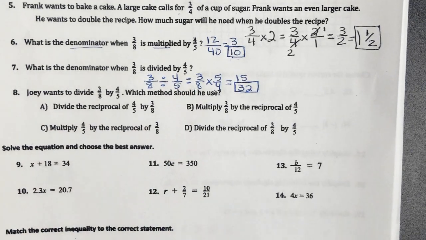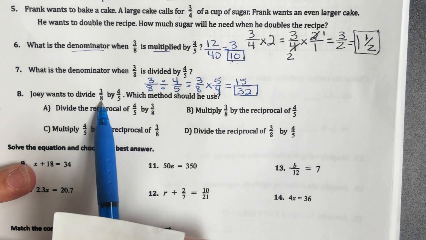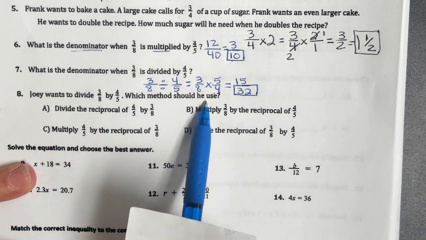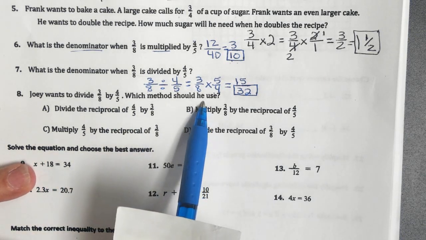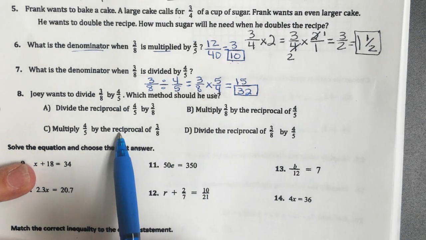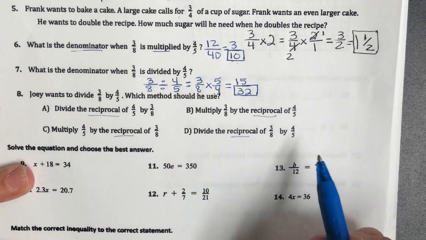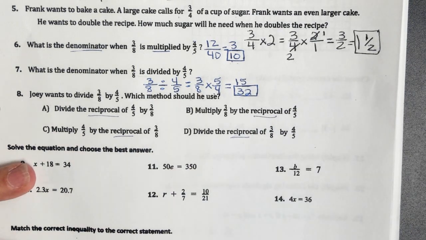This next one, I like, but it's hard. I'm waiting on attention, because this is not easy. This is hard. Look at this thing. If Joey wants to divide 3/8 divided by 4/5, which method should he use? I want you to look at something, though. In here, they have the word reciprocal. Okay? And that has to do with division. And it has to do with that flipping over thing, right?